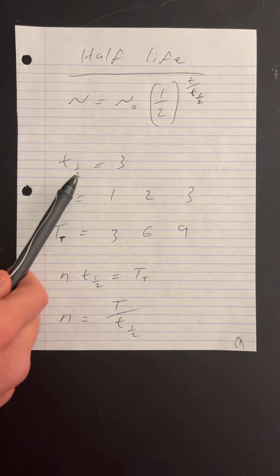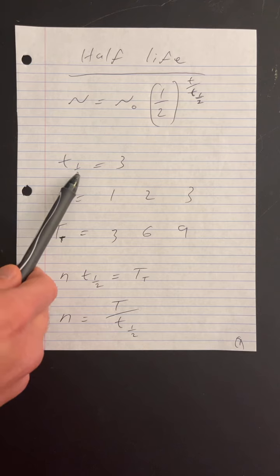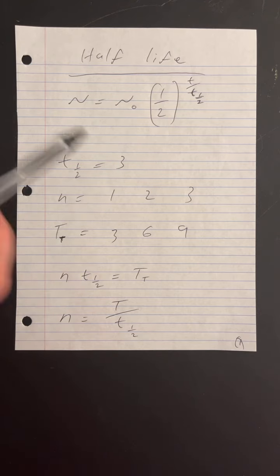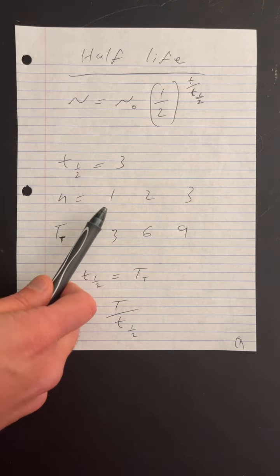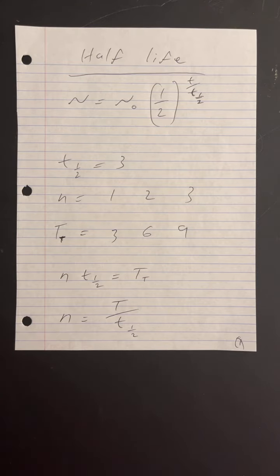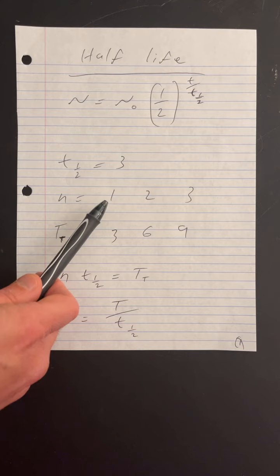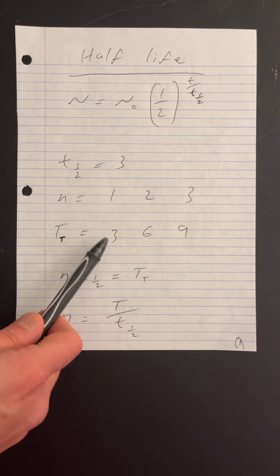T sub 1/2 is the duration of the half-life. We'll call it 3. It could be 3 microseconds or 3 years or whatever. N will equal the number of half-lives. Here we have our first, second, and third half-life. So we take the duration of each half-life times the number of half-lives to give us our total time.